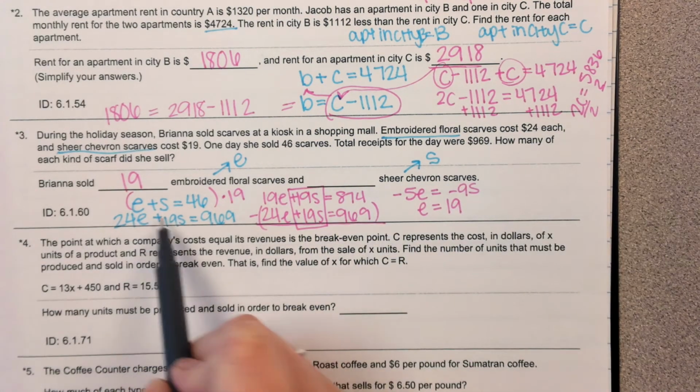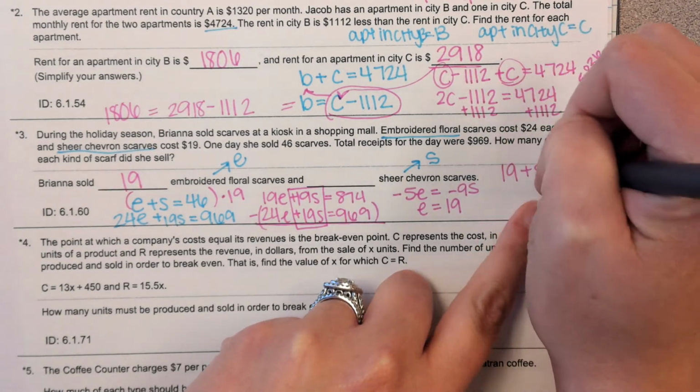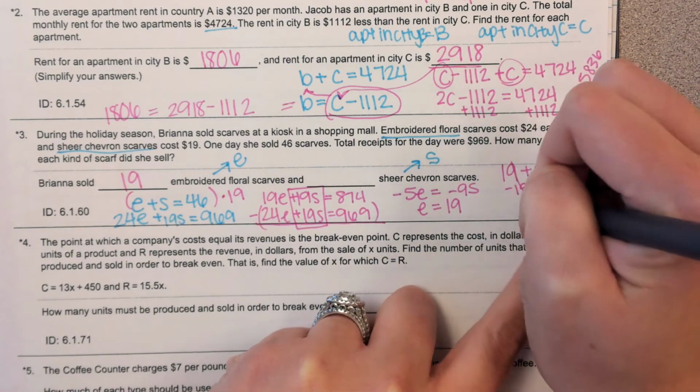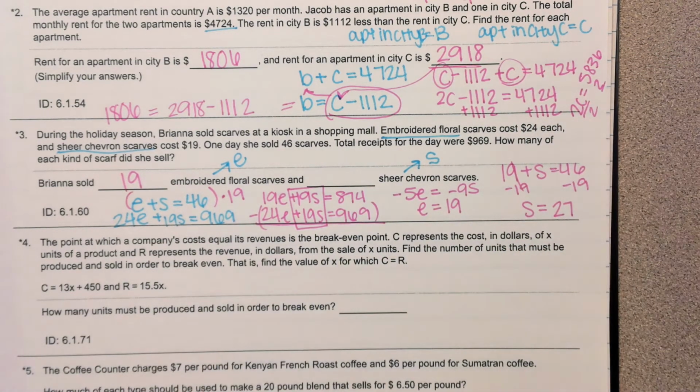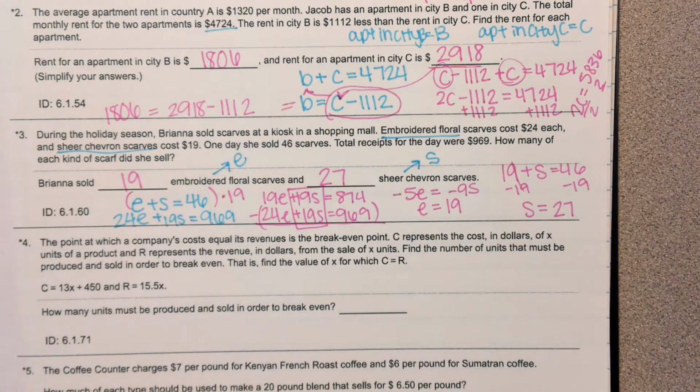Okay, now we know E plus S equals 46. So that's 19 plus S equals 46. You subtract 19, and we get S equals 27. So we sold 27 chevron scarves.